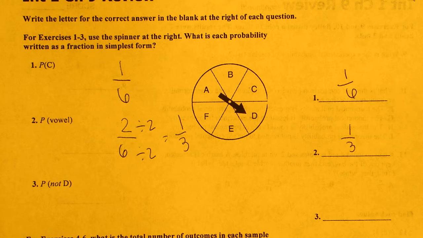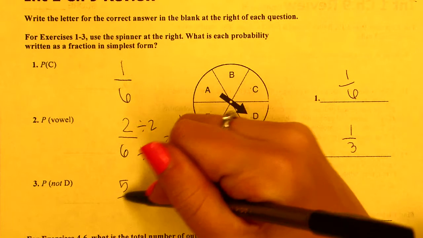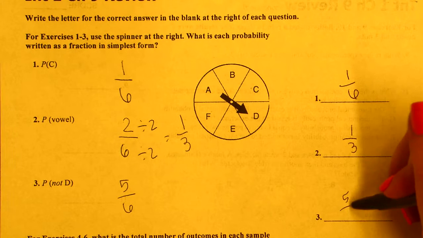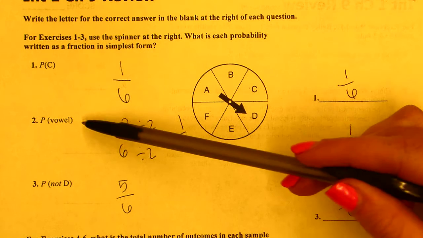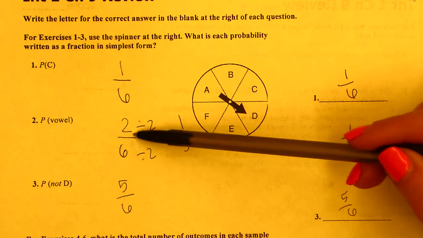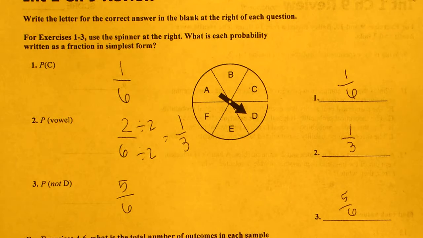Number 3, what's the probability of not spinning D? There are 1, 2, 3, 4, 5 sections on the spinner that are not D out of 6 total, and that one can't be simplified. Remember that if we talk about spinning D and not spinning D, those are complements. Those events are complements because there's only 2 options, D and not D. Or if we said the probability of spinning a vowel or a consonant, those are complements because those are the only 2 options, vowel or consonant, there's no other option.